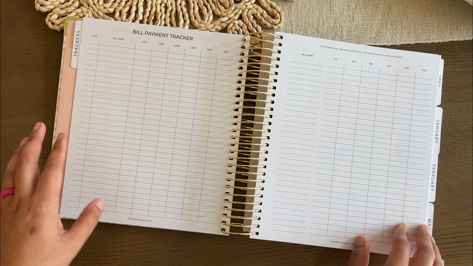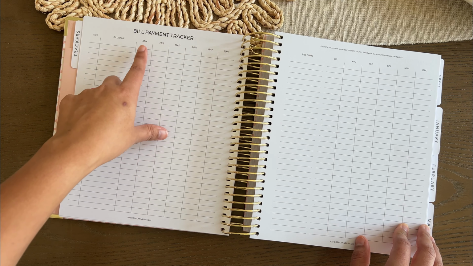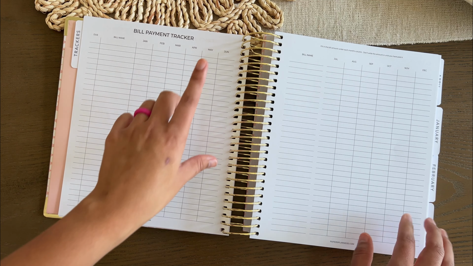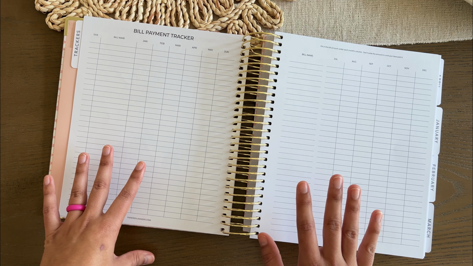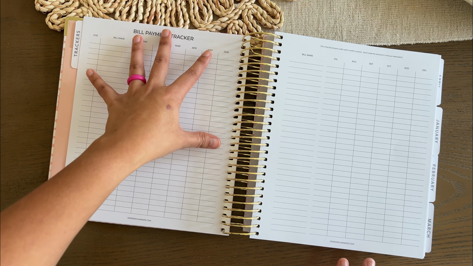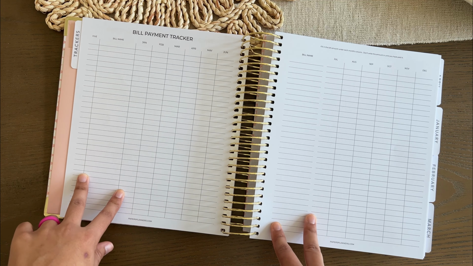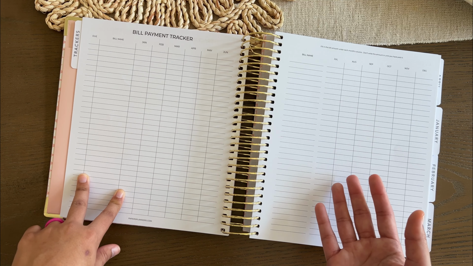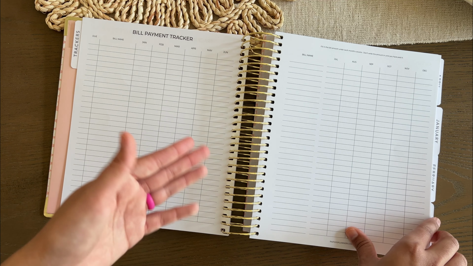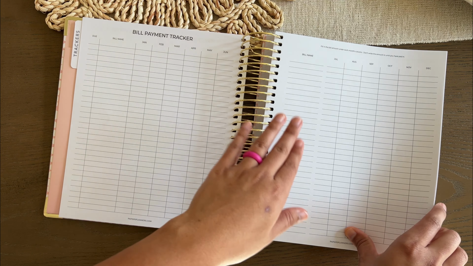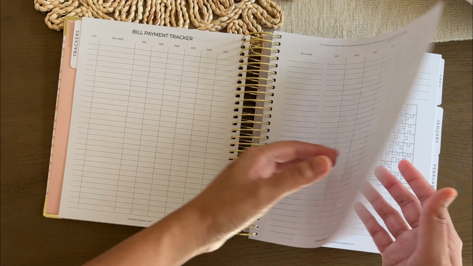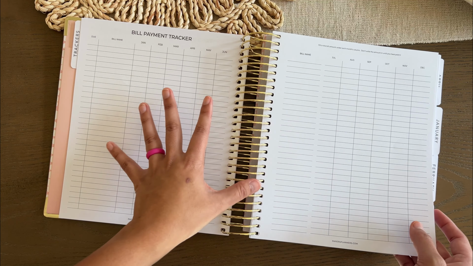Your bill payment tracker this year looks a little different because we have spaces for you to write the bill amount. So if you get this planner anywhere from January to June, fill out only this side. I wouldn't fill everything out at once because bills can change in the second half of the year if you cancel subscriptions or whatever. I would just fill out the month that you're in.